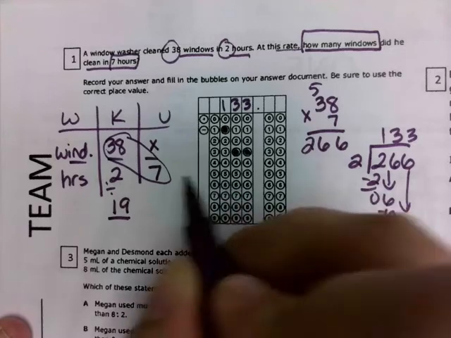Now I did want to show you one other thing we could have done here. Instead of cross multiplying and then dividing, you could have seen that this fraction could have been simplified. Both numbers are even, so when both numbers are even, you can automatically divide by 2. So I would get a new fraction. 38 divided by 2 gets me what? 19. And then 2 divided by 2 gets me 1.